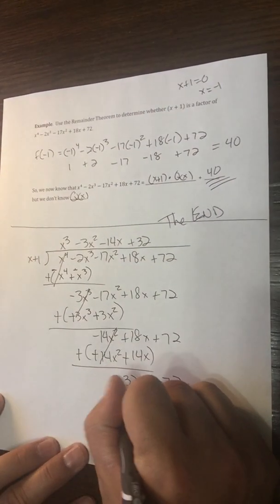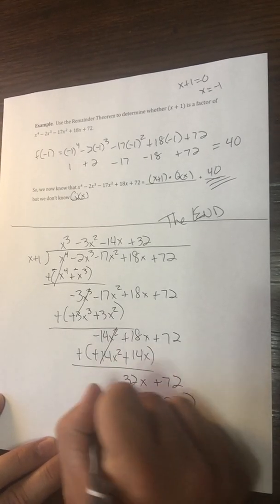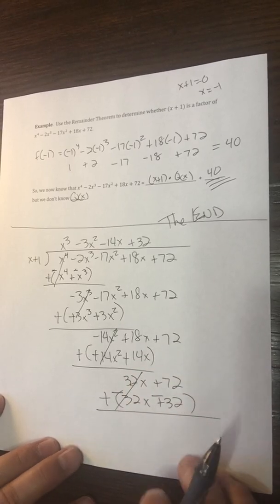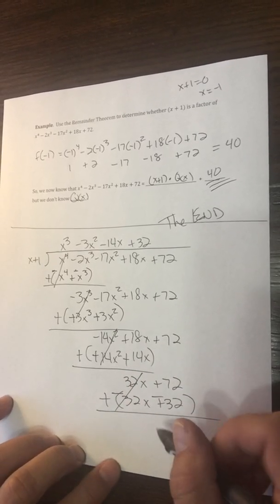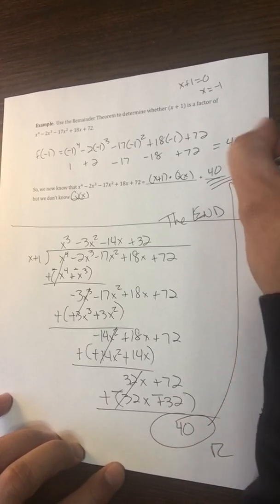Now when I multiply that, I get 32x plus 32. When I subtract, I change to plus and I add the opposite so that these cancel, and 72 minus 32 is a remainder of 40.